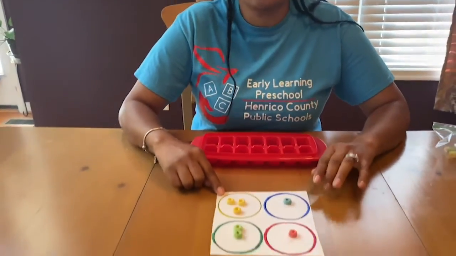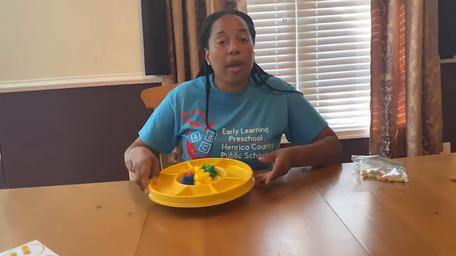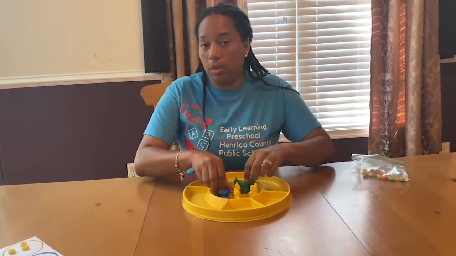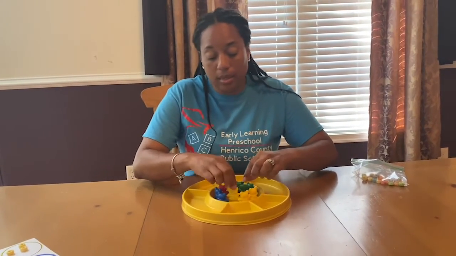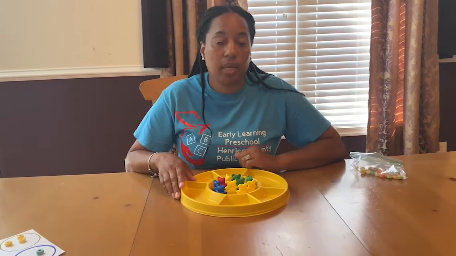Now I'm going to show you a cool way that you can be able to answer questions using something called a graph. Now we're going to take these very same counting bears that we had and be able to graph the data based on the counting bears. It's just an easier way to be able to see it and be able to answer questions.